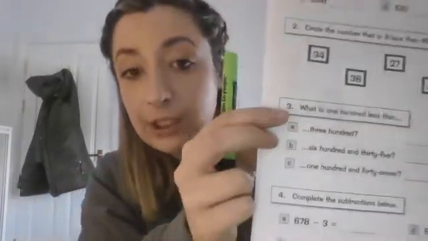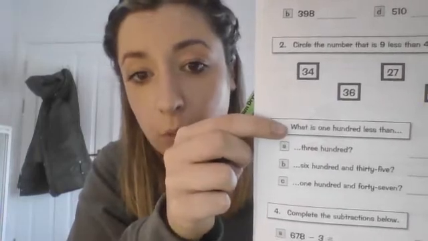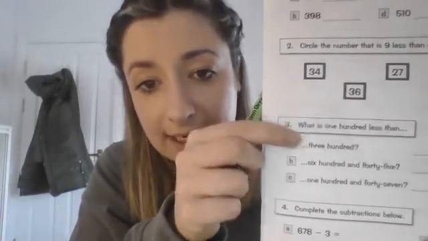Okay, so we've hopefully circled the correct number that was on there. And what I want you to do is to look at section 3 in your learning. Here we are doing what is 100 less than, and then you've got 3 numbers. Now, they aren't written in digits and numerals, they are written as words. So you need to read the word first.